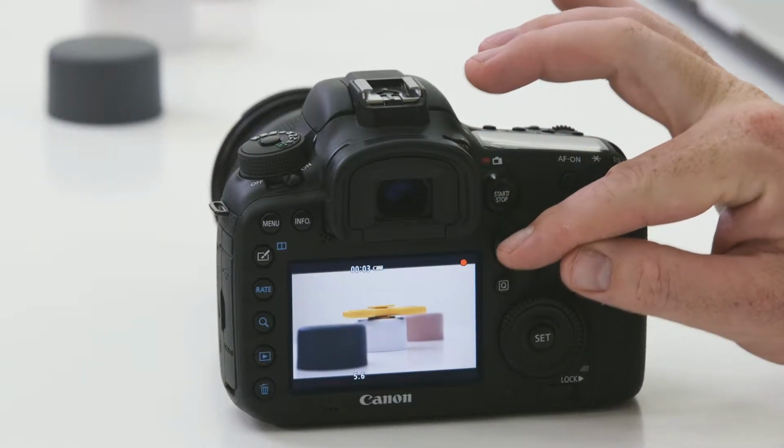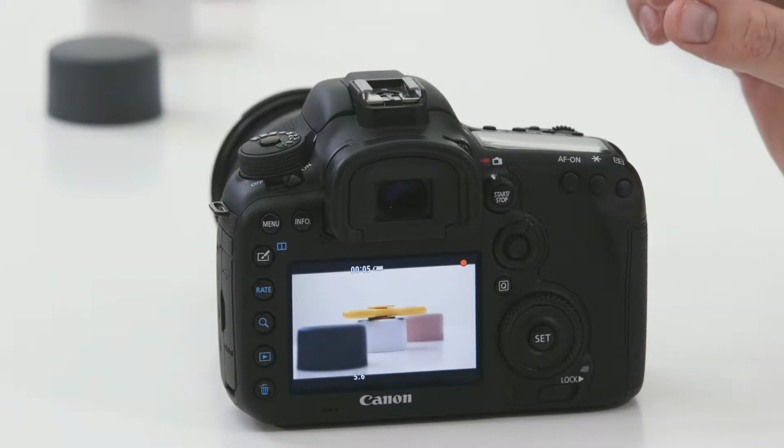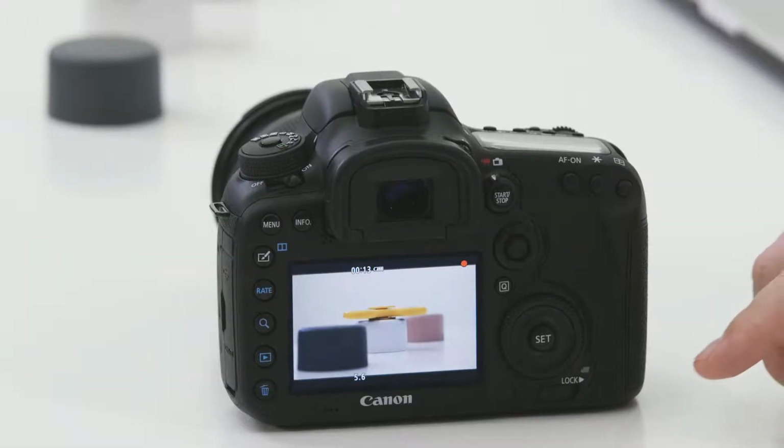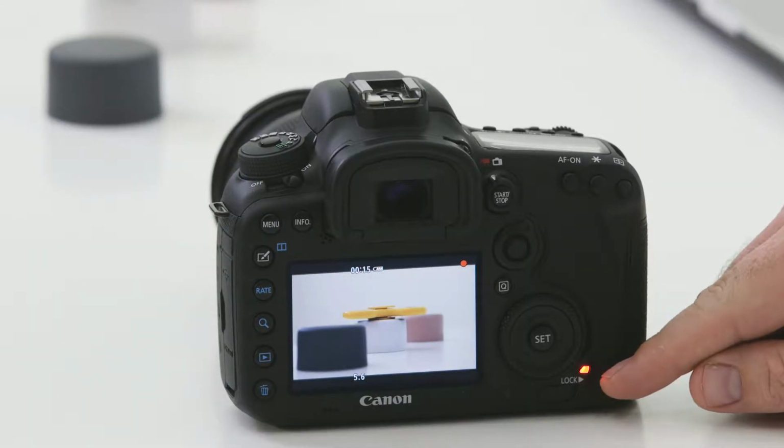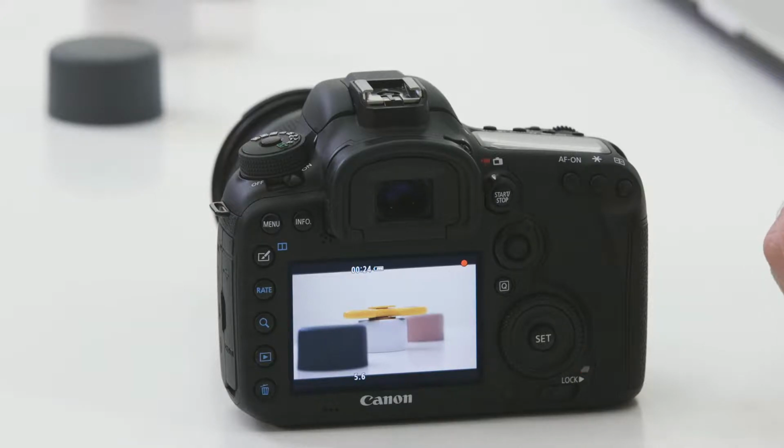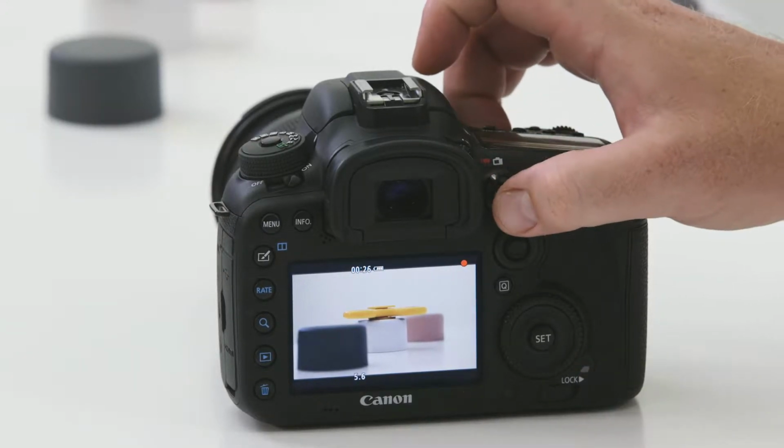You'll notice at the top right-hand corner of the screen, a small red dot appears. This just signifies that the camera is recording. You may also notice a little red light down to the bottom right here flashing. This is signifying that the memory card is being either read or written to at this stage. This is normal. To stop our video recording, we simply hit start-stop again.